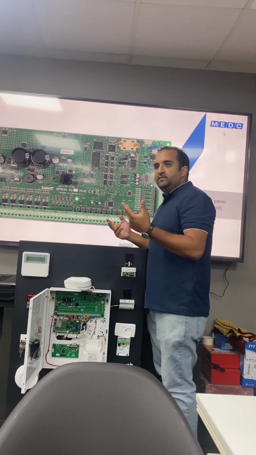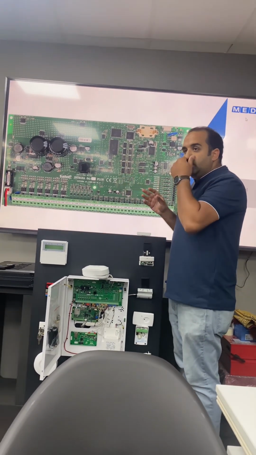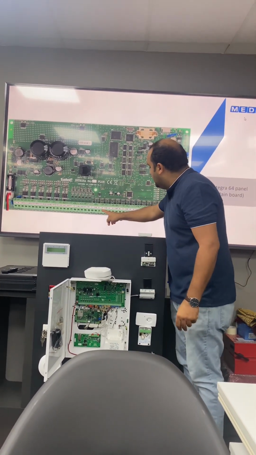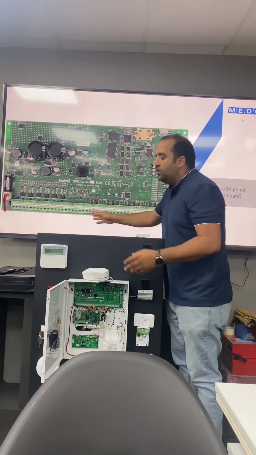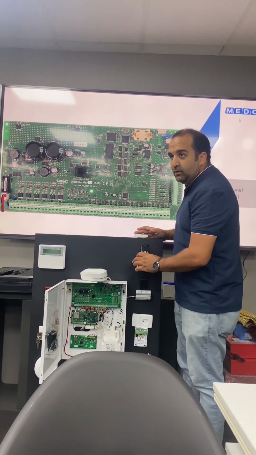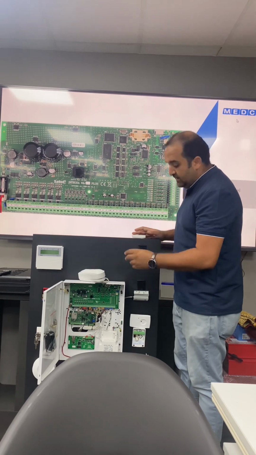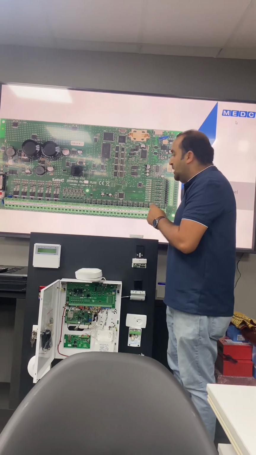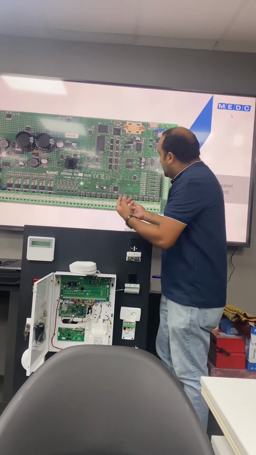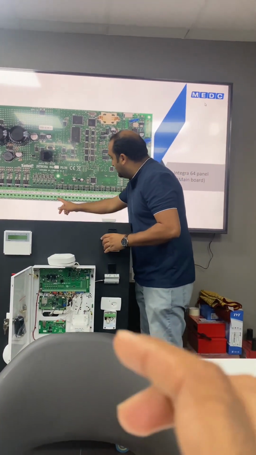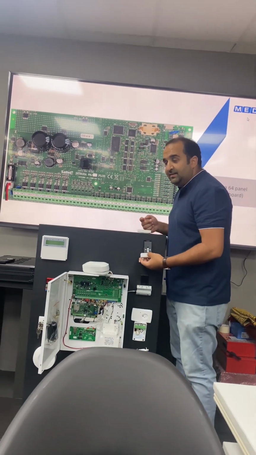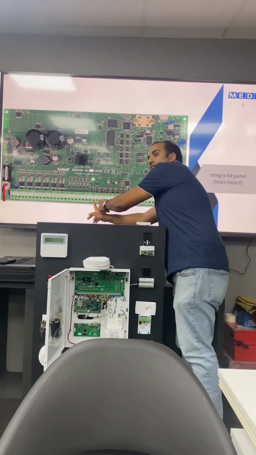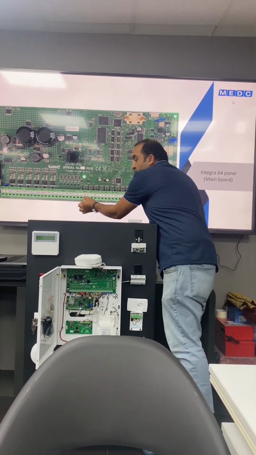For example, if you have this NC connection, the device has 2 wires, one going to the zone and one going to the common. If you have 2 devices, you can connect the first sensor to zone 1, but take the second cable to the common here, and you can bring the other device and take the common here. You can share the common.